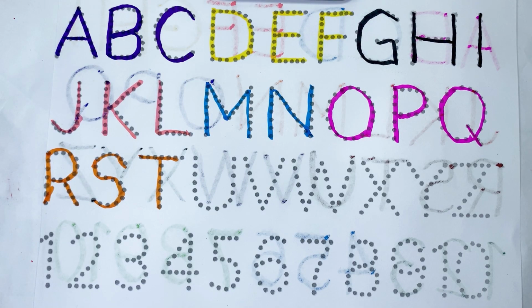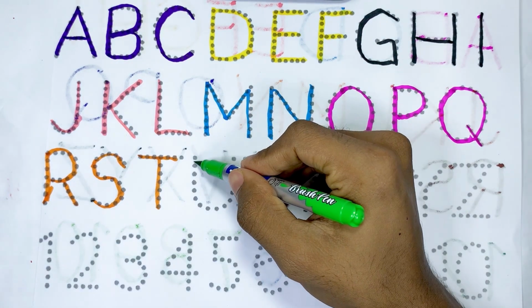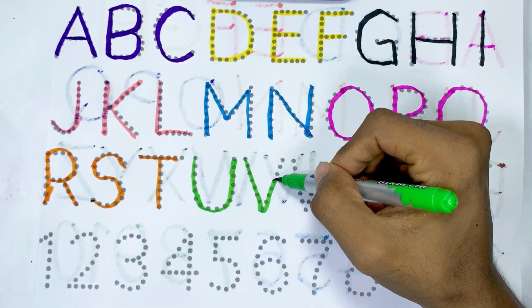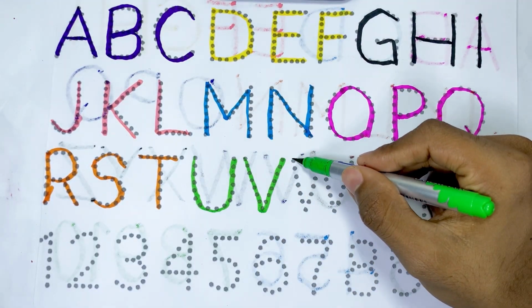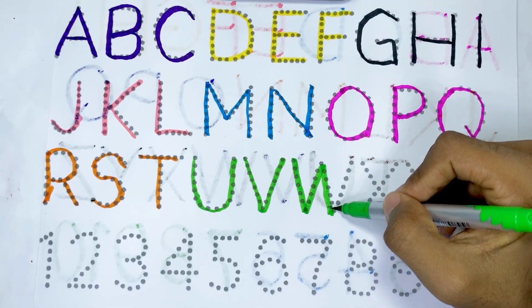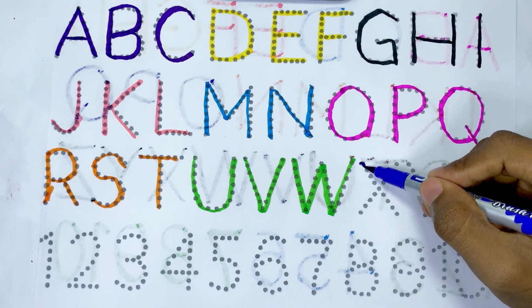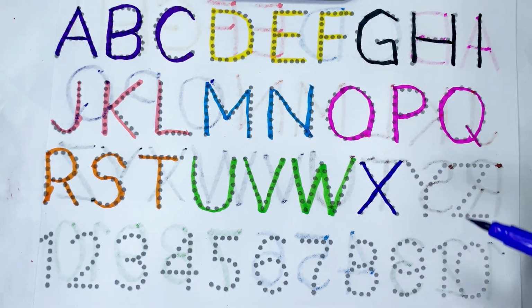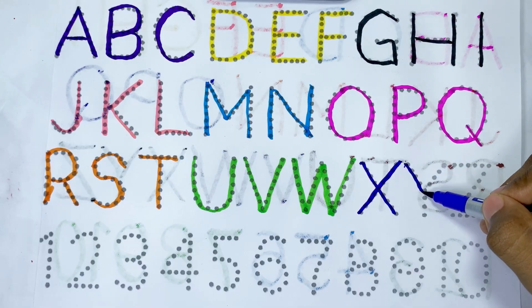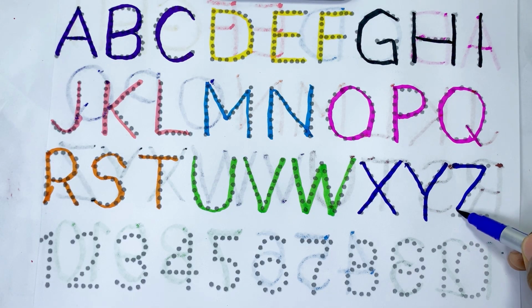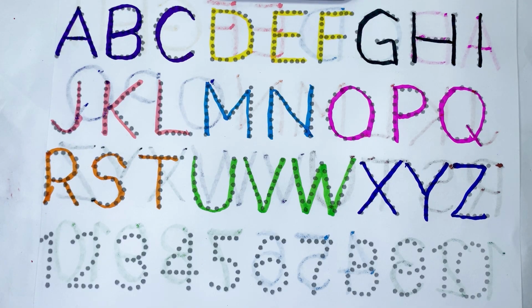Kids, now you draw U. U for umbrella. V for van. W for whale. Kids, now you draw X. X for xylophone. Y for yo-yo. Z for zebra. Kids, now you draw numbers.